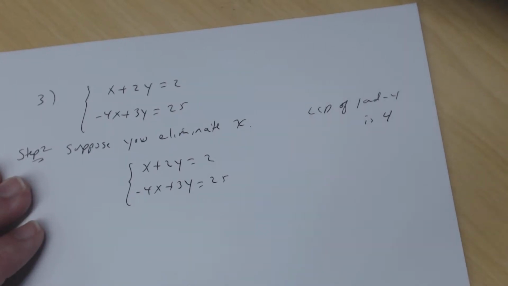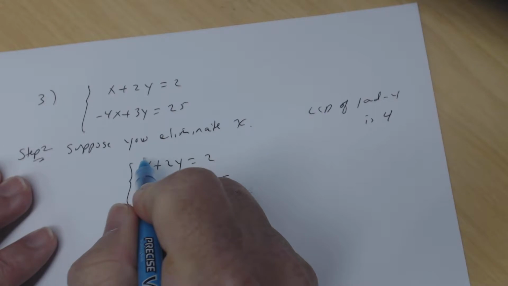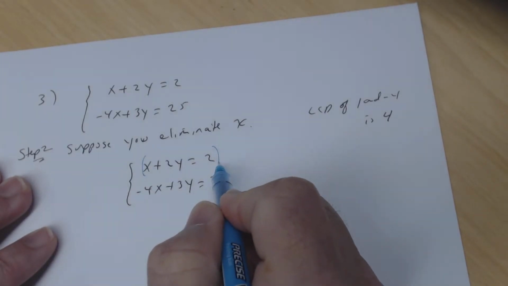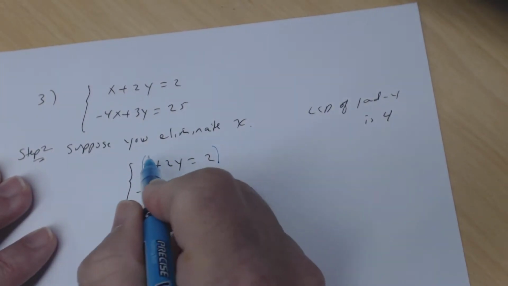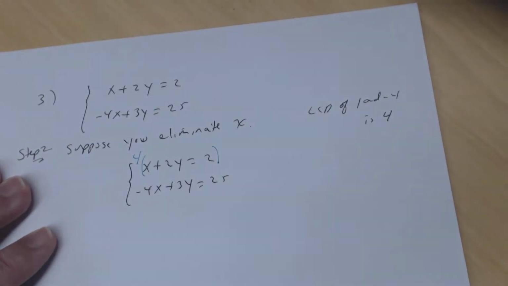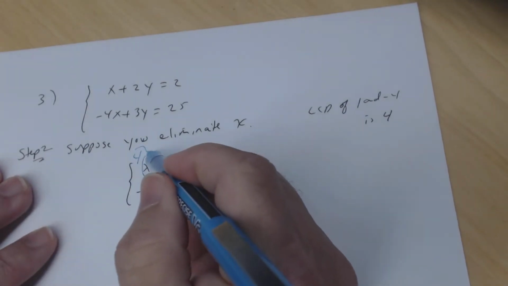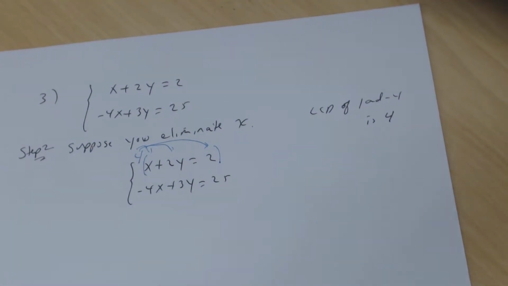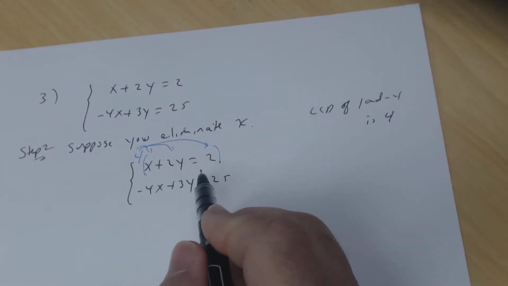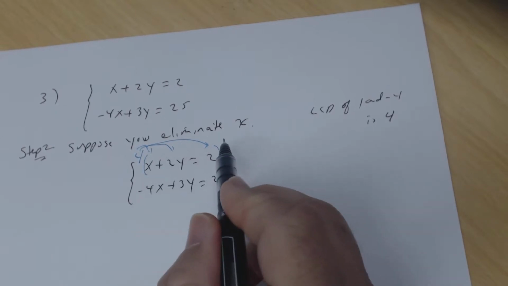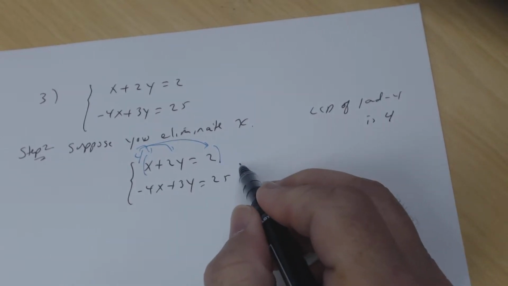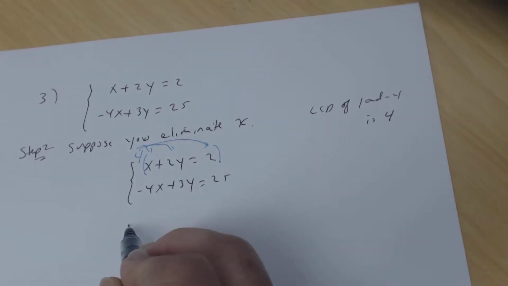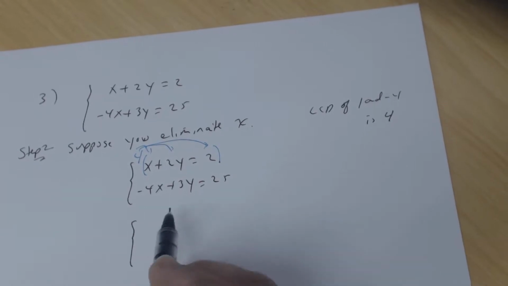All right, so listen carefully. Here's what you're going to do. You're going to multiply both sides of that equation, everything in that equation, by 4. And then you can distribute. Remember, you have to do every term, both sides. Multiply this by 4, multiply this by 4. So now we get this equation.